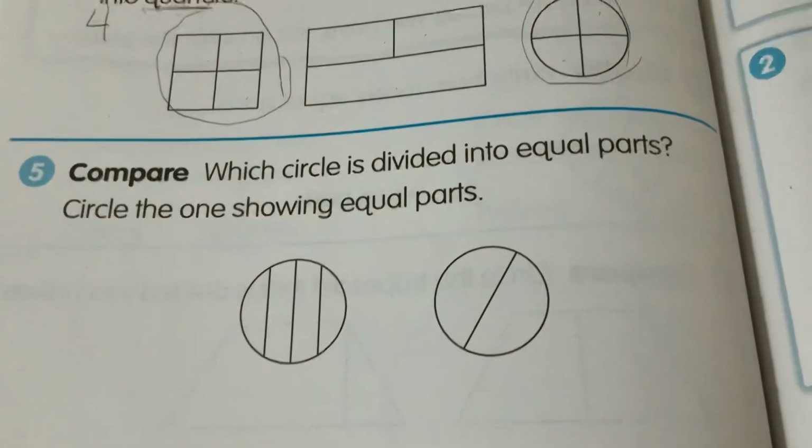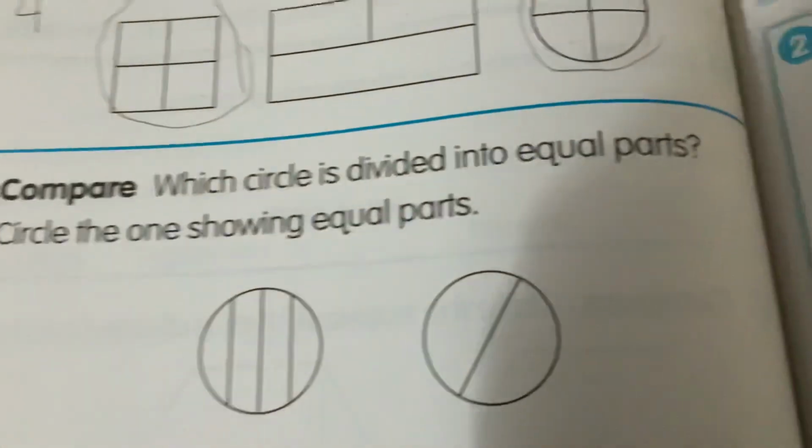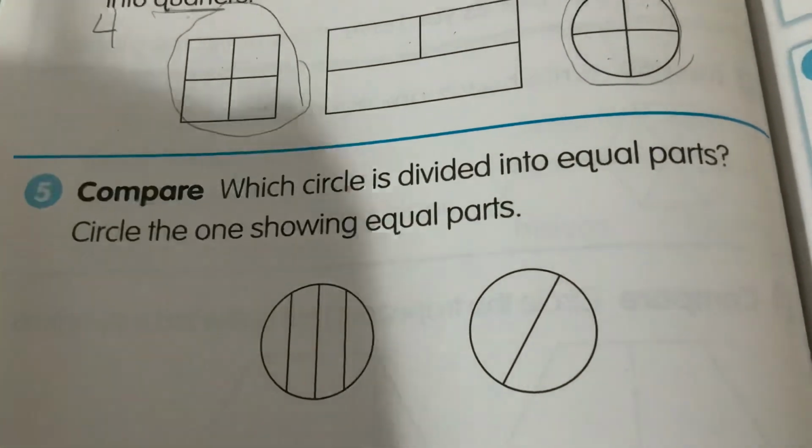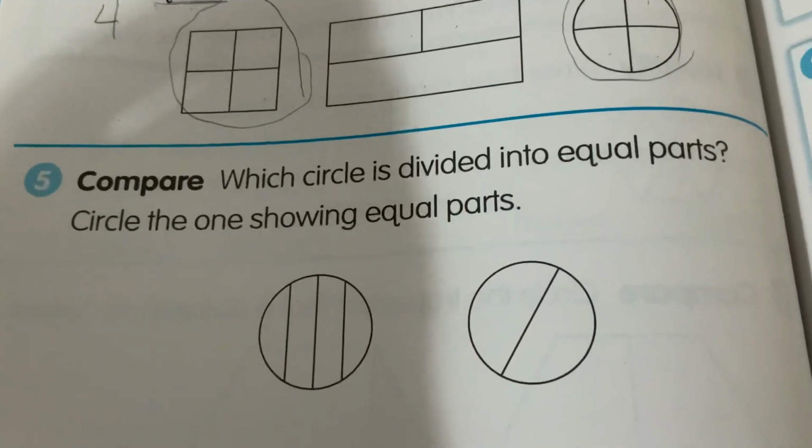Now we're going to go back and look at the other book. Look at the rest of the homework. I almost did the whole homework page for you yesterday, but let's look at the problem we had at the bottom. You're back in your book with the animals on it. So we're on page 264, and we're looking at the bottom. Which circle is divided into equal parts? Circle the ones showing equal parts.